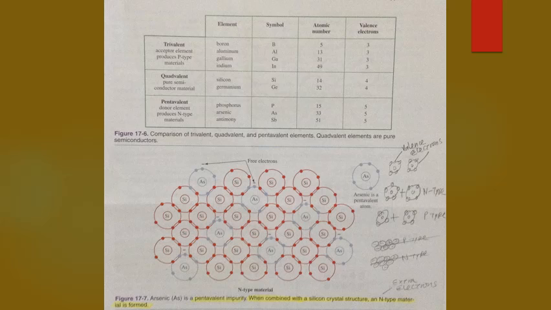Figure 17-7, bottom of your screen. The arsenic donated a free electron to the structure. All pentavalent impurities donate free electrons, and they are called donor impurities. In this structure, electricity is conducted by negative electrons. Therefore, the crystal becomes an N-type crystal.